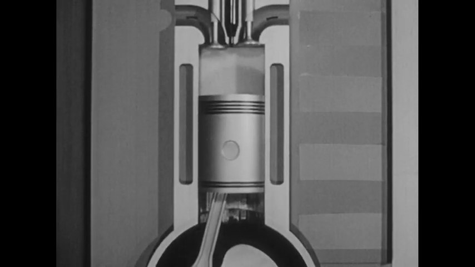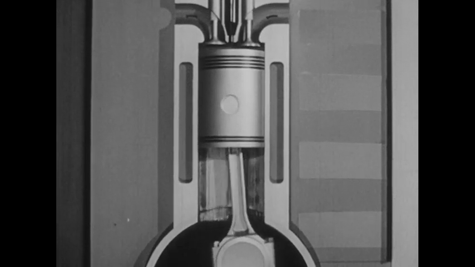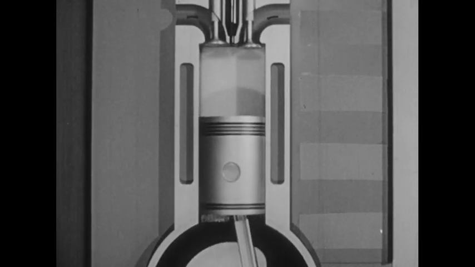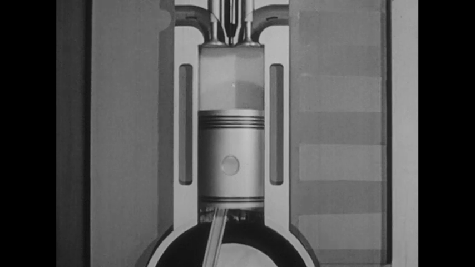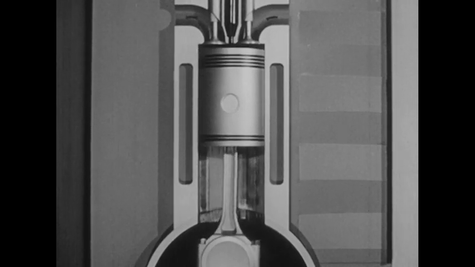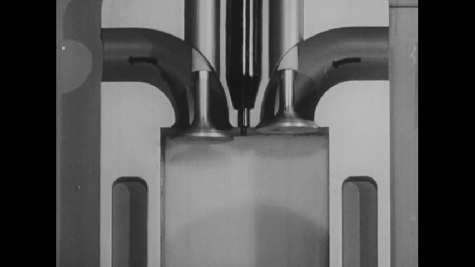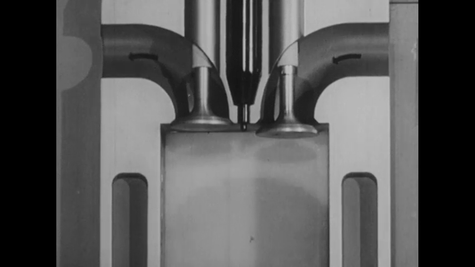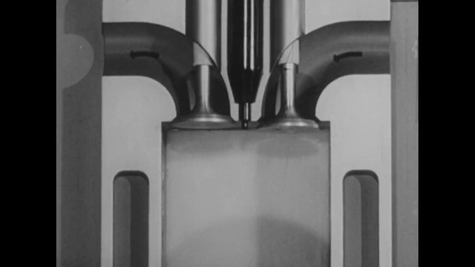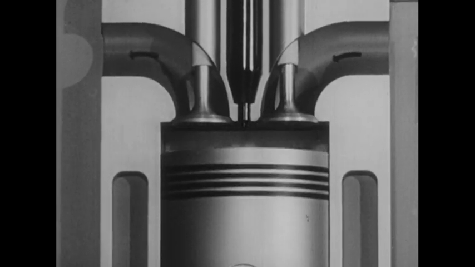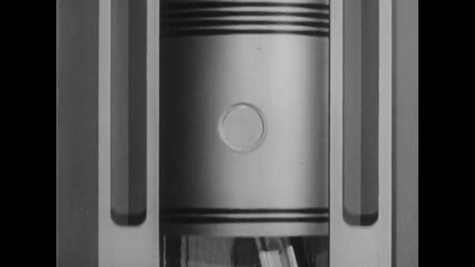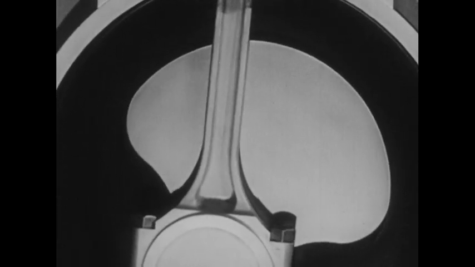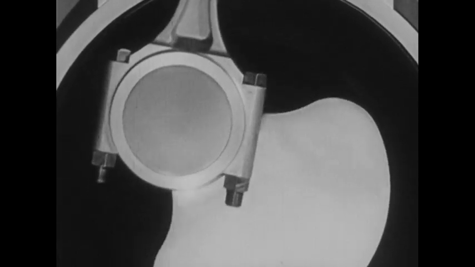The cylinder of a diesel engine has no spark plug. During the compression stroke, air alone is squeezed into a smaller space than in the gasoline engine. This compression makes the air so hot that when fuel is injected, the hot air ignites it. The gases created by the burning fuel expand, forcing the piston down, which turns the crankshaft as in the gasoline engine.